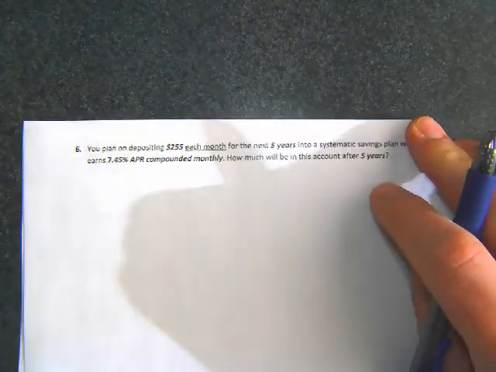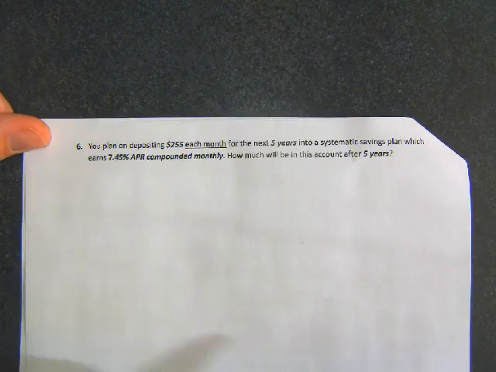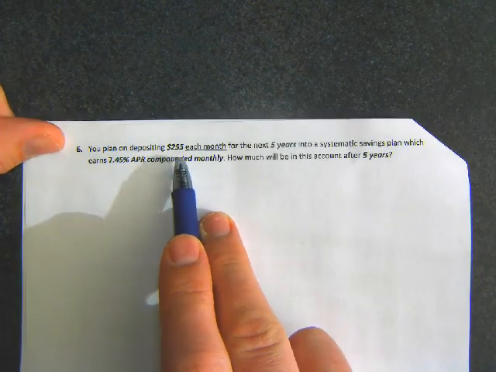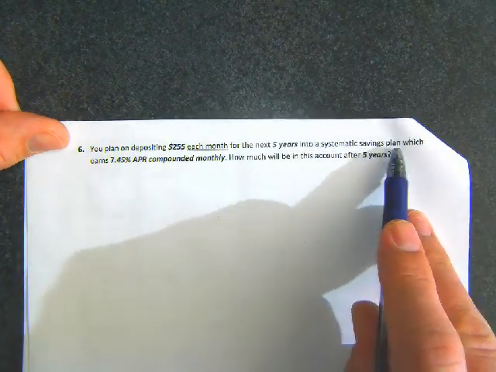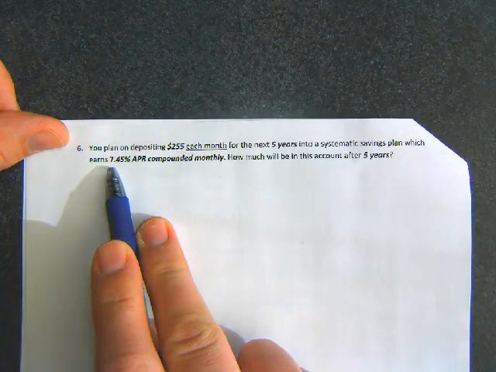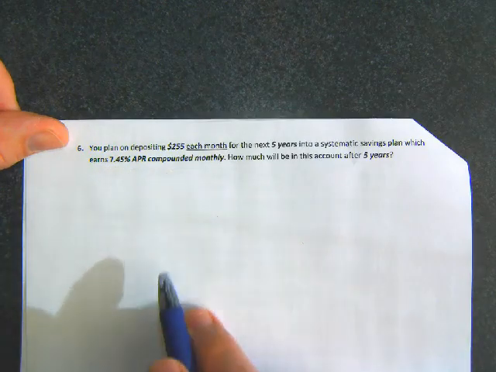Now, just in case you buy some not so great stocks and bonds, I did want to make sure you have at least some money for your down payment for this house. So you're going to have number 6, where you deposit $259 each month for 5 years using the systematic savings plan, where you earn 7.45% compounded monthly. I want to know how much this will be worth after 5 years.